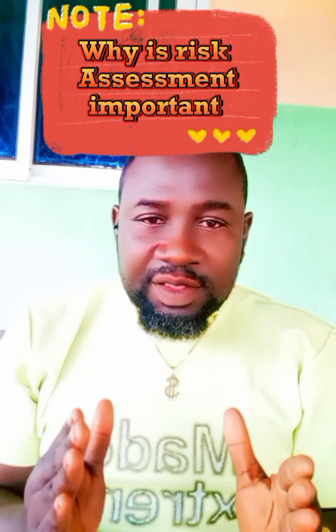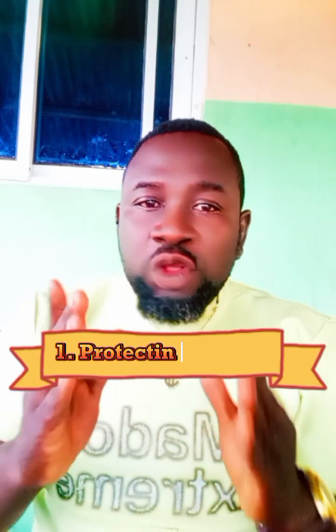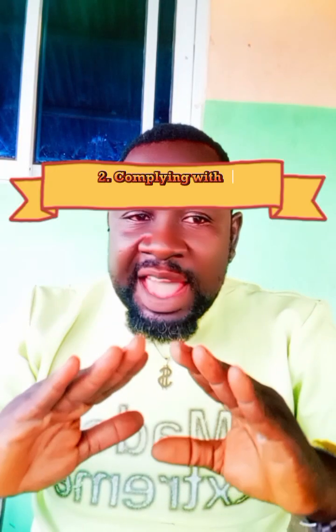Now, why is risk assessment important? 1. Protecting people. Risk assessment is very, very important. When hazards are identified and addressed, it could actually save the lives of people. 2. Complying with regulations. Yes, legal regulations keep on coming, and the legal frameworks require that risk be assessed.